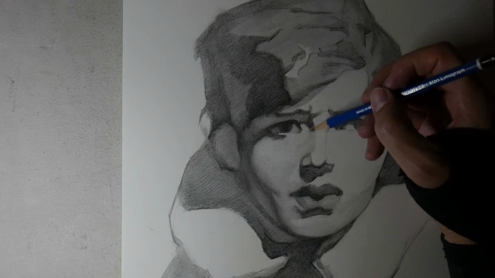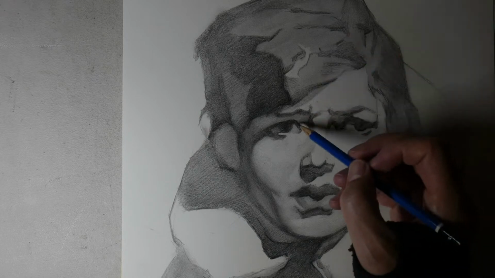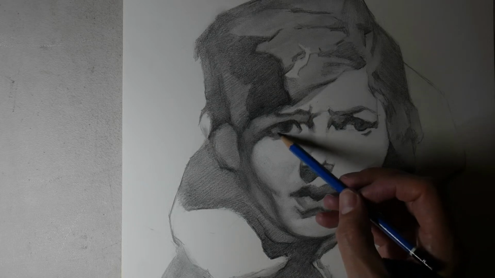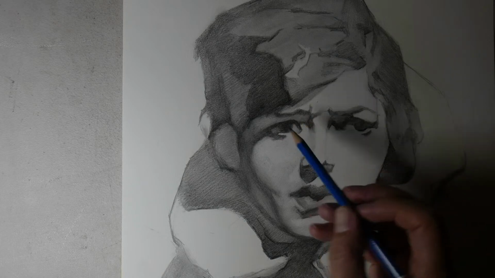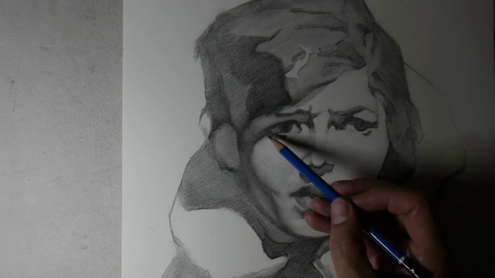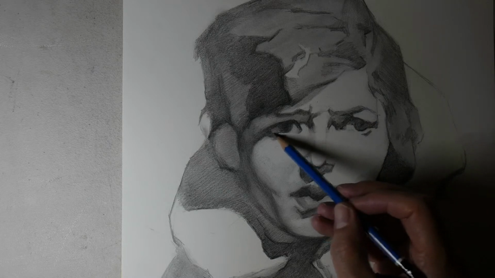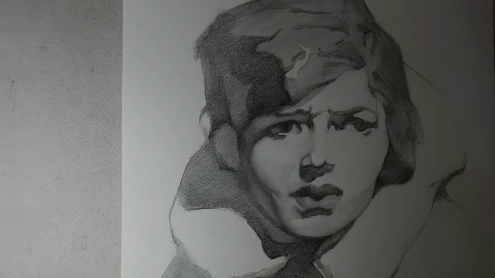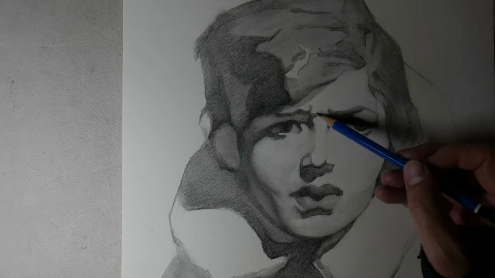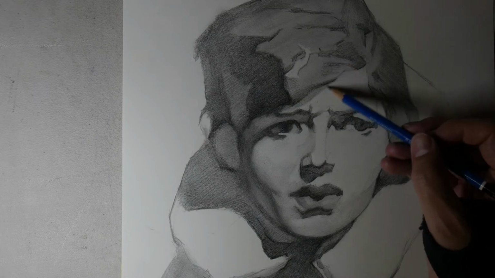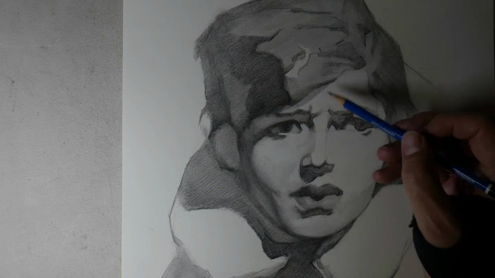It's getting there, but I don't know if I would consider any area finished at this point in time. And even here, this shadow needs to kind of come up in value a bit more.